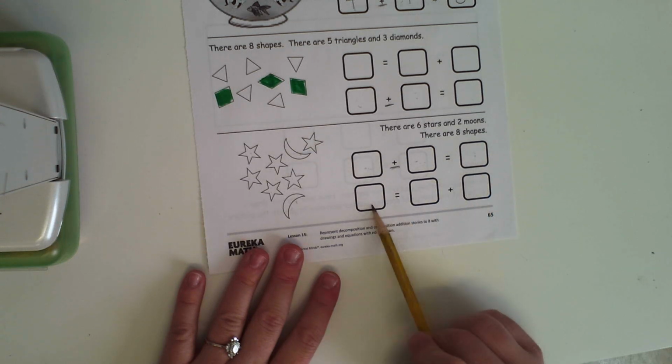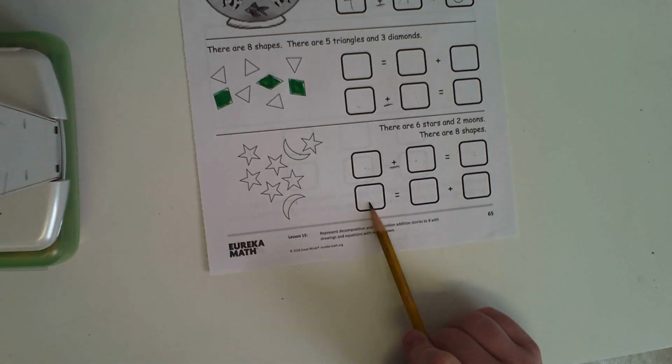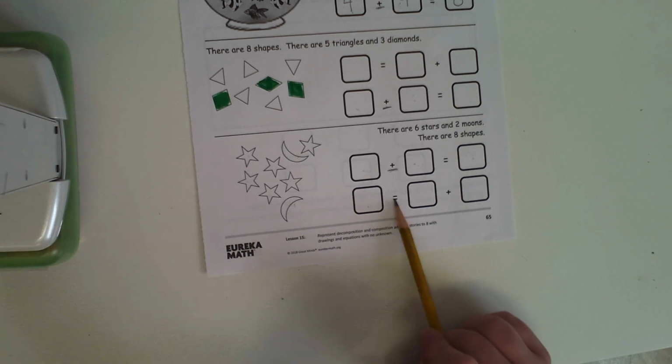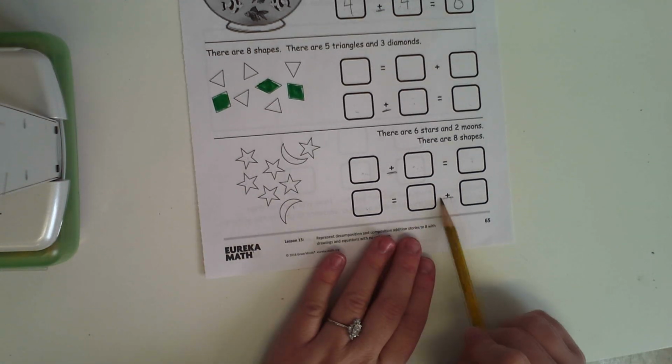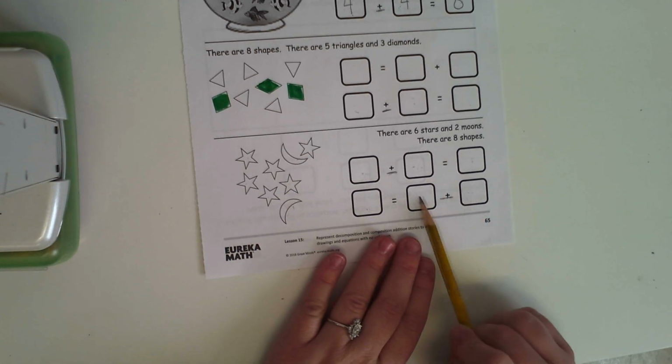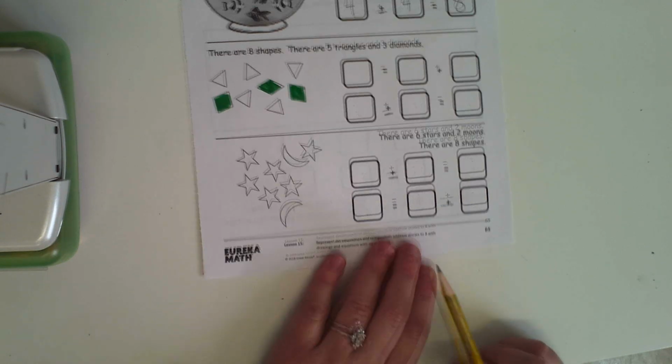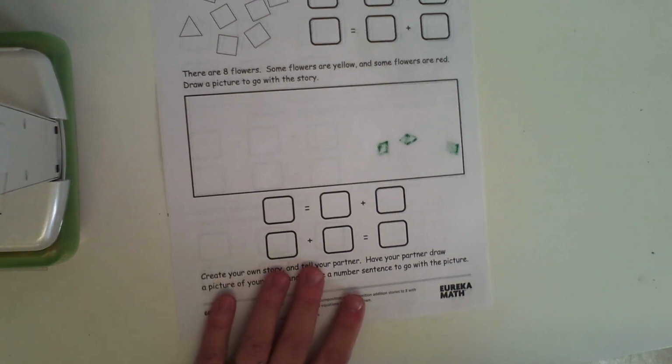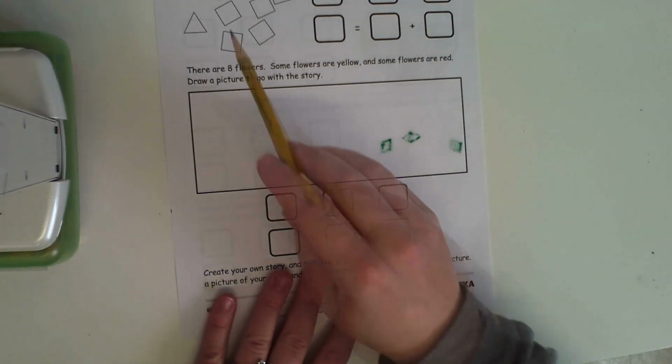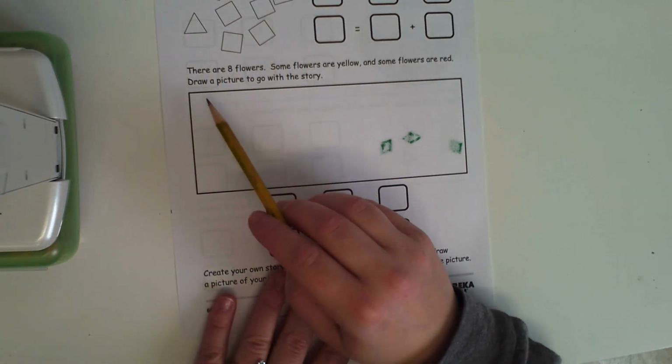Now they want to know how many is altogether first. 8 is the same as, here's my parts. They want the parts. 6 stars and 2 moons. All right, on the back, we're going to do the same thing. There are 8 shapes. Okay.